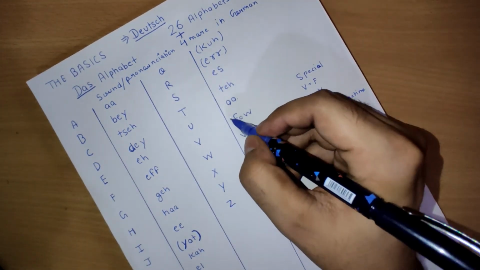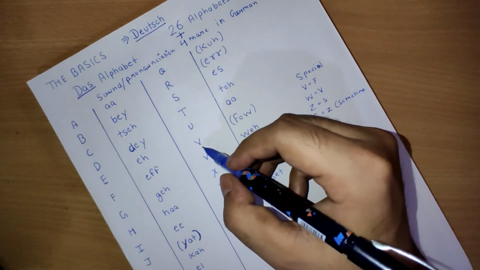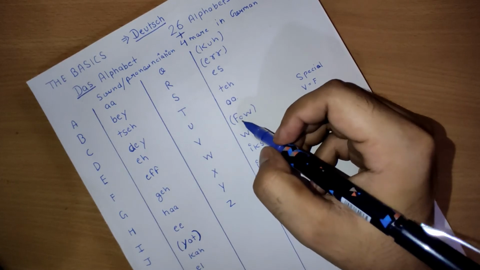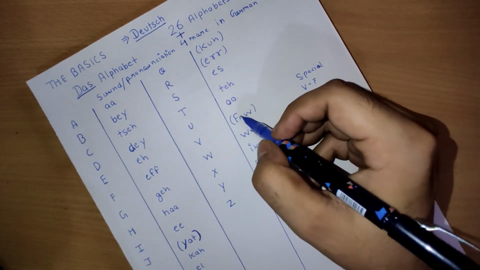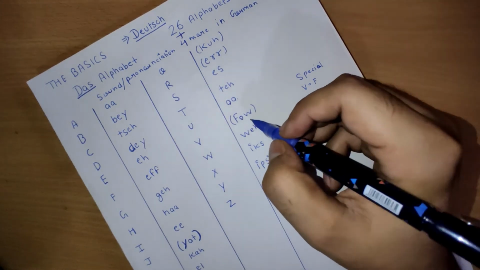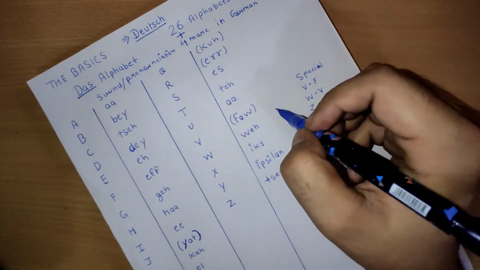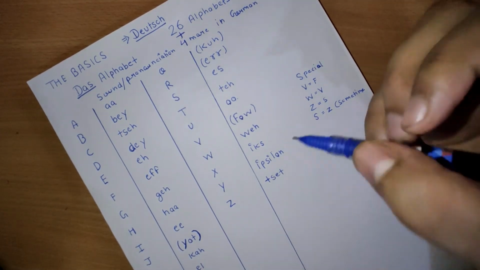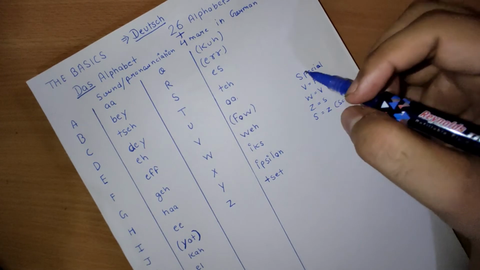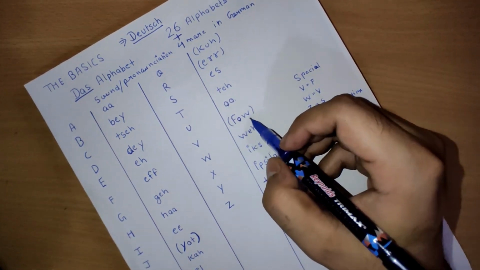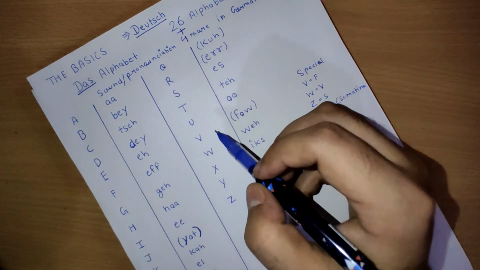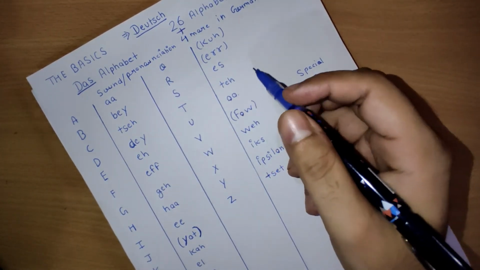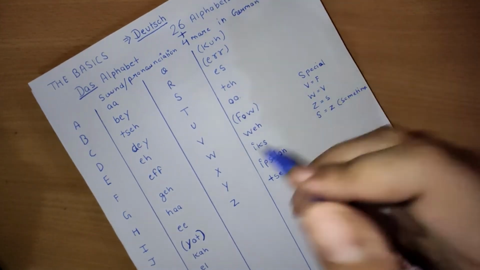Now one more tricky one. Now see, it's V in English, V for van, as we said, but in German it's V. That's why I've written it here F-O-W, V, like foul in a football match, foul, but it's V. I know it can be tricky to see V and pronounce it like F. It can be tricky, but as I told you earlier, you will get used to it.